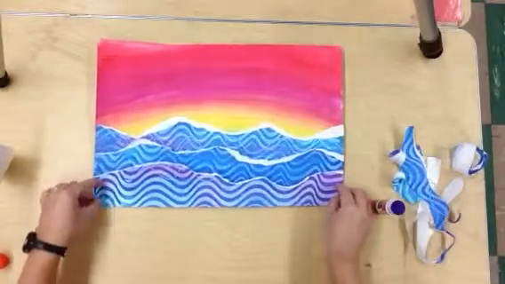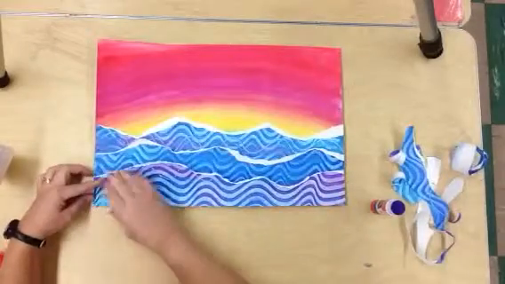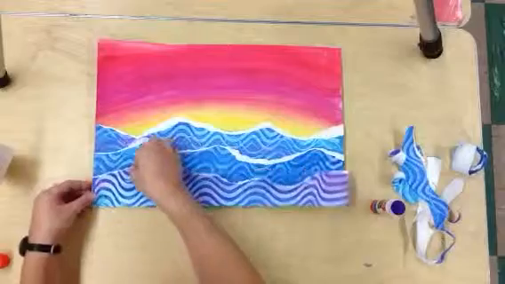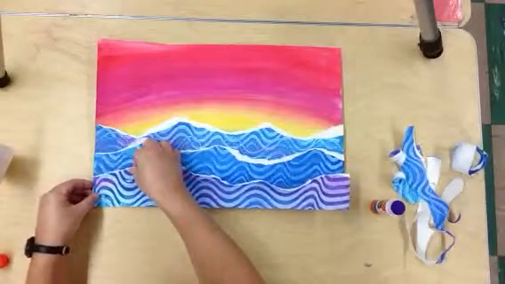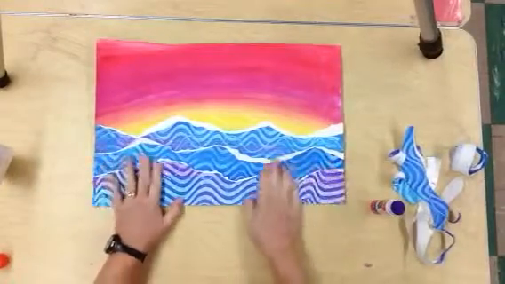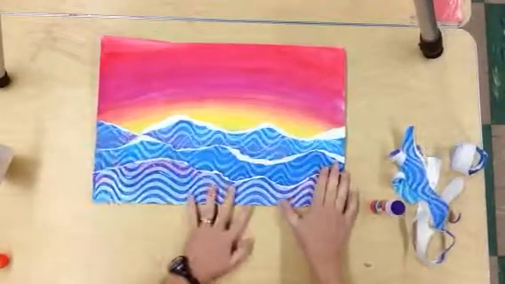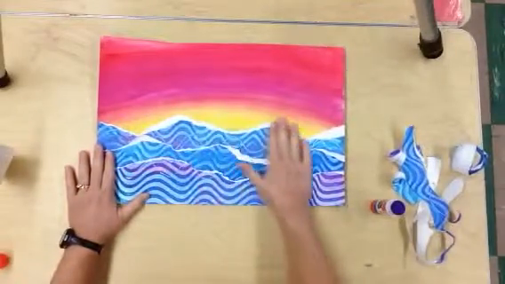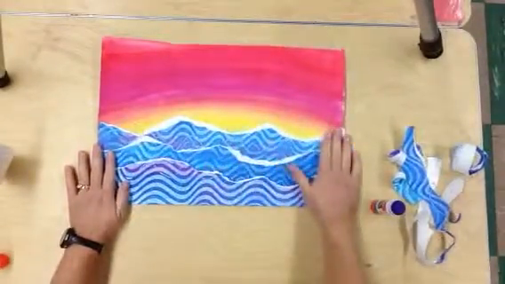So, I want you to notice something. Right here at the bottom, I don't want any of this paint showing. See the yellow? I want to make sure I go right to the corner and I cover that up, because this down here, this is the waves. This is not the sky. So you want to make sure that you've got that completely covered. You want to check that. If you need to have a friend next to you check that, they can check that. All right?